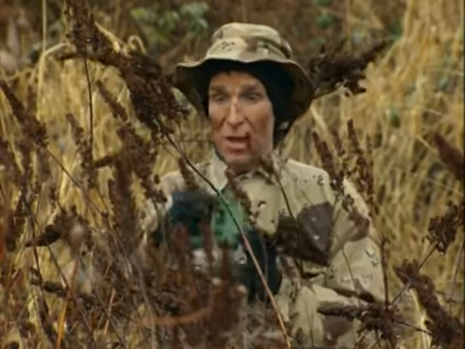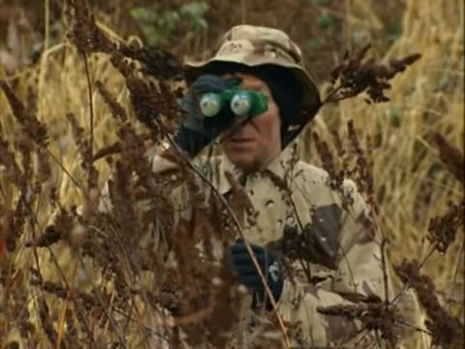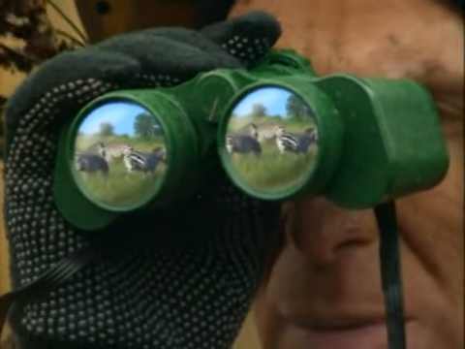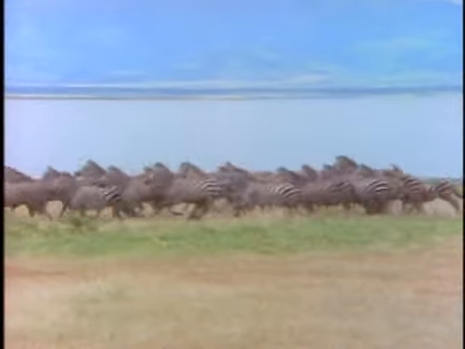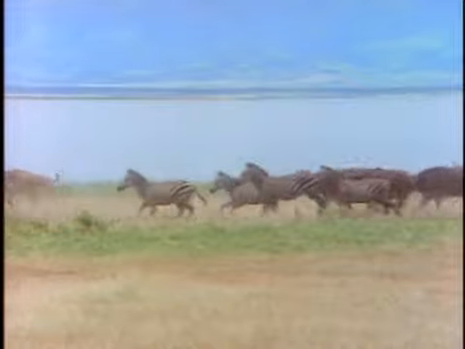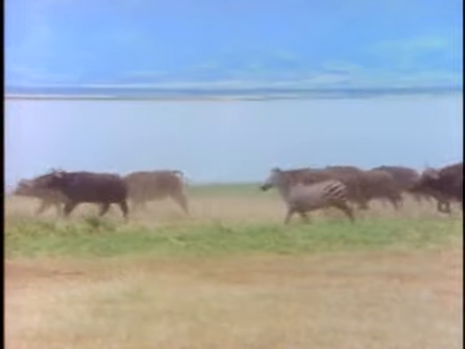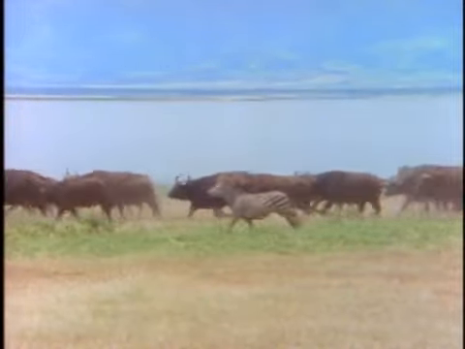Camouflage is from an old French word that means disguise. And animals use camouflage to help them survive. For example, zebras have a pattern of stripes that makes it hard for a predator to tell where one zebra starts and another one ends. That way it's hard for a predator to pick out any one animal to attack.